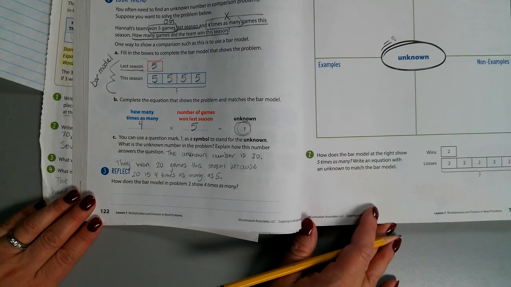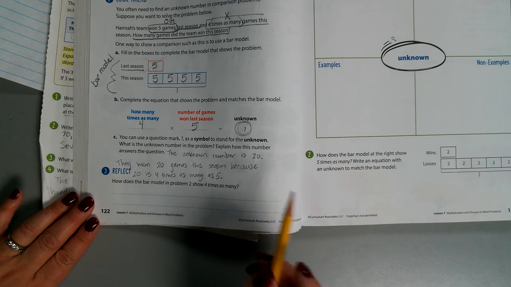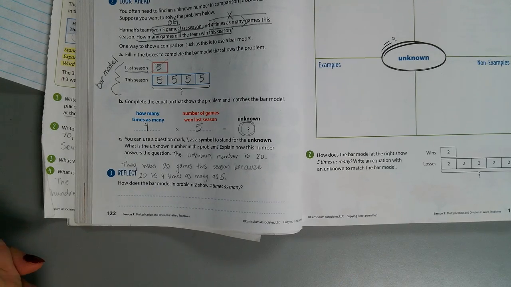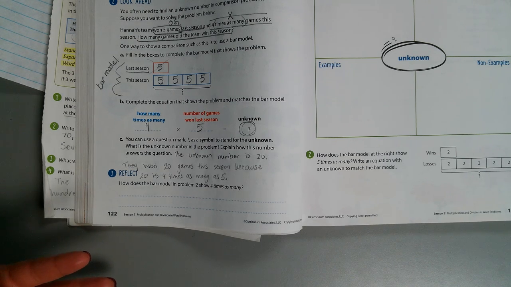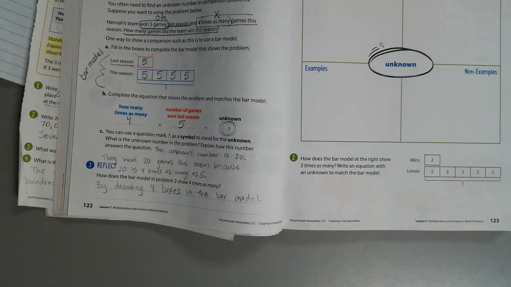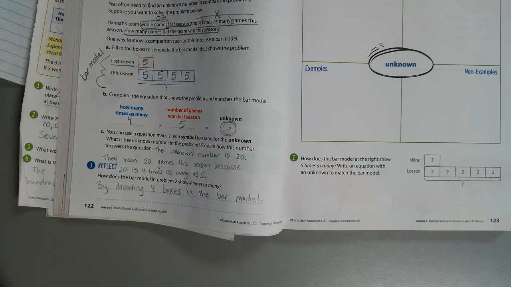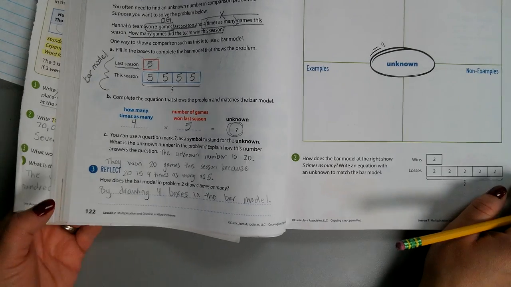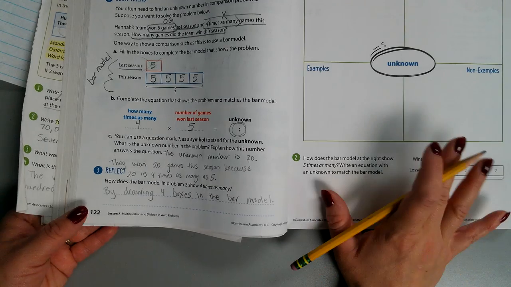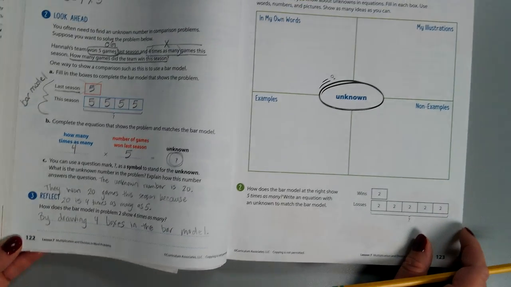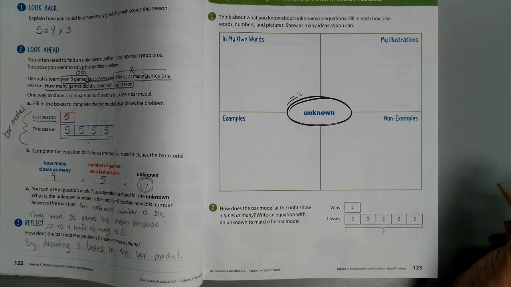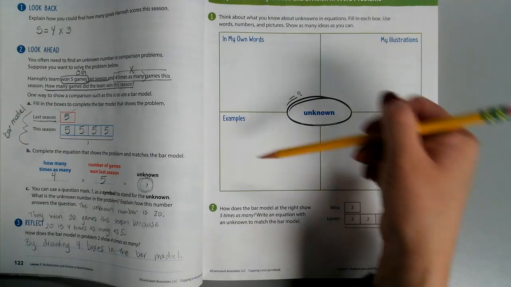So pause the video if you want to copy what I wrote. Number 3, it says, how does the bar model in problem 2 show 4 times as many? Well, it shows 4 times as many by drawing 4 boxes in the bar model. Okay, pause the video and write what I wrote if you'd like. Okay, so we're going to move on to page 123, and this is a form that you need to fill out. You need to do the work here and then fill out the form just like you did for pages 115 and 116. Okay, but this part I wanted to do together.